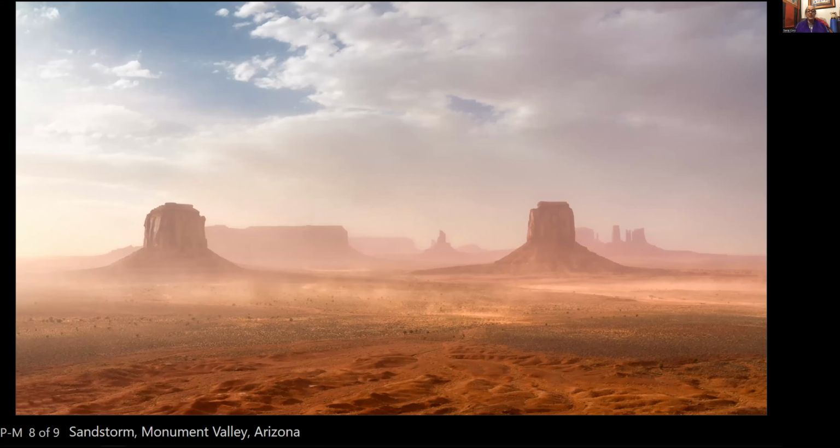Sandstorm, Monument Valley, Arizona. We see a lot of Monument Valley images, but very rarely do I see one where they've coupled the magnificent view of the area with the atmospheric effects, which you have done here. That sandstone, that indistinct feel is sort of interesting. It's not typical, and just gives me a different feel for the whole thing.